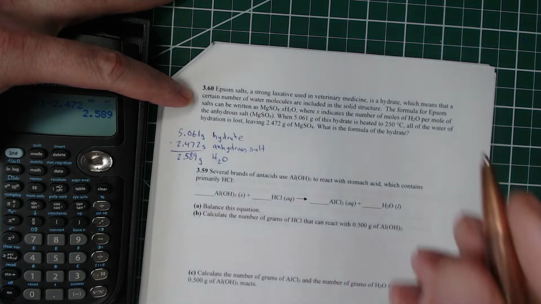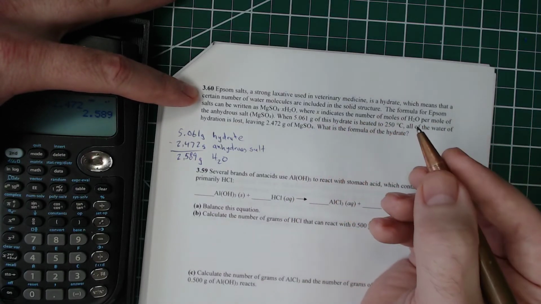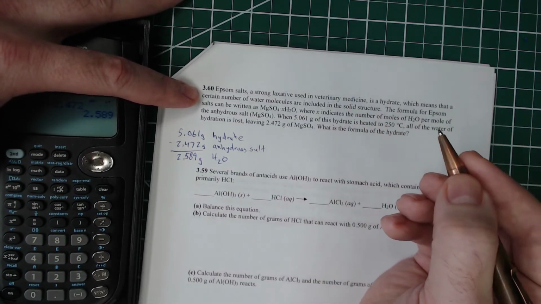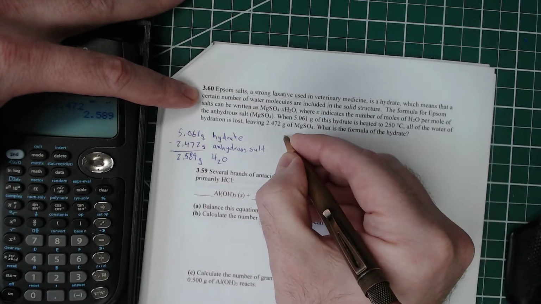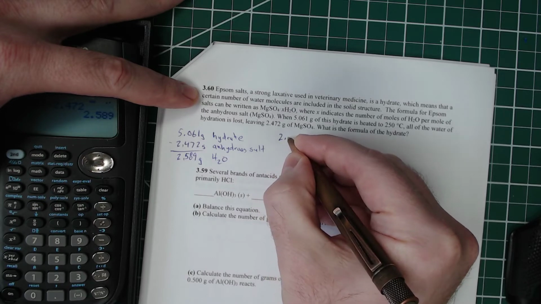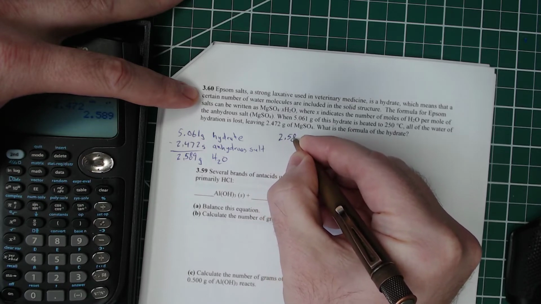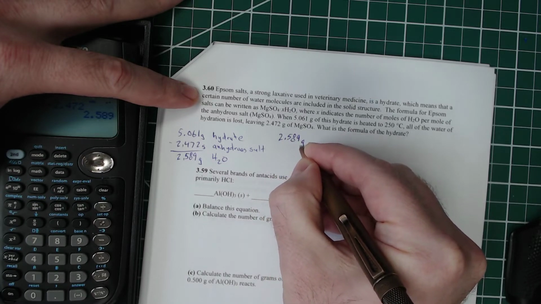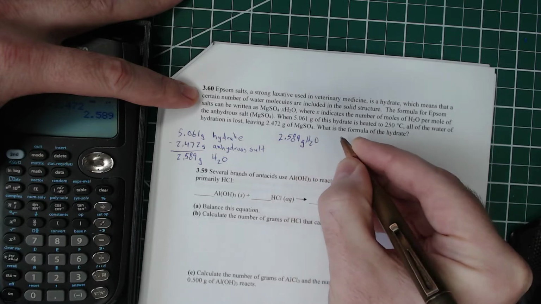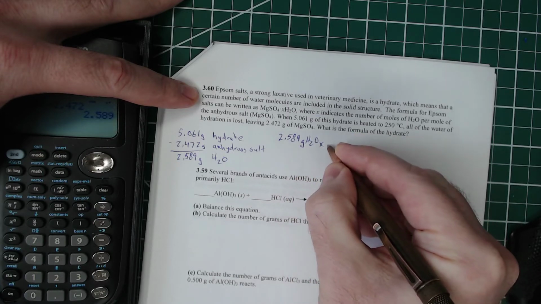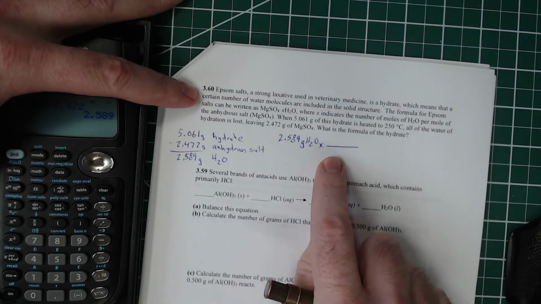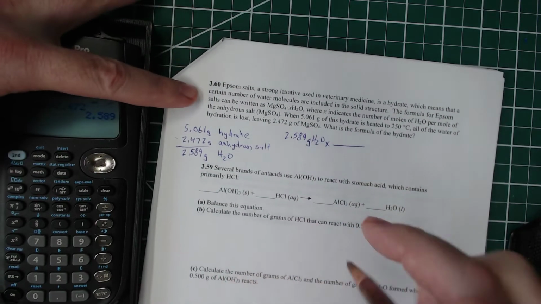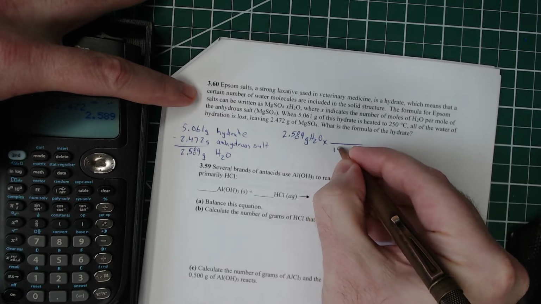All right, so now we'll need to do a couple of calculations here. One of our calculations is going to be how many moles of water is that? So we'll do 2.589 grams of H2O, and we'll divide by the molar mass of H2O, which is 18.02.